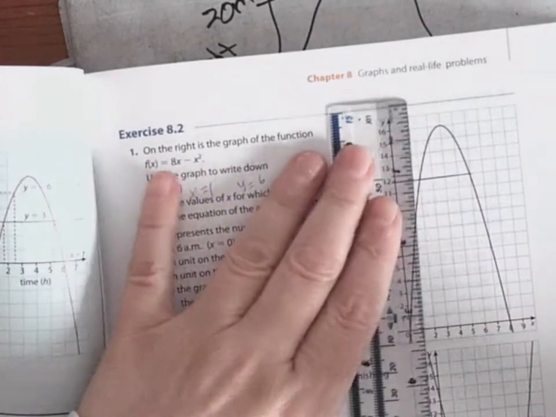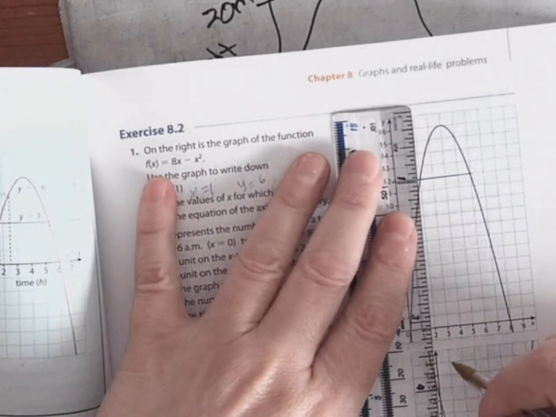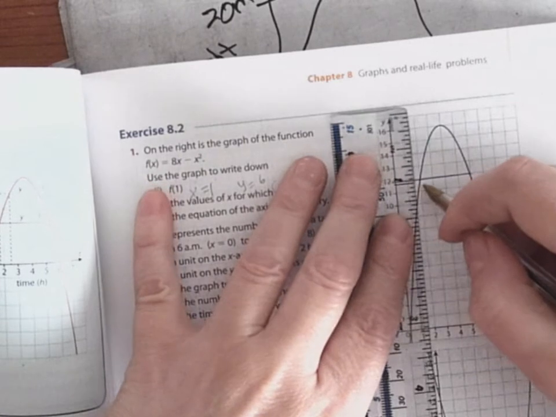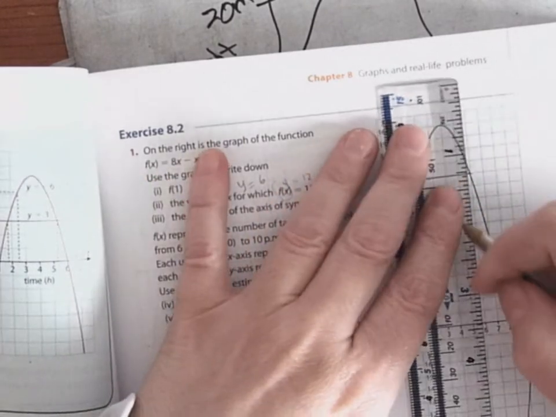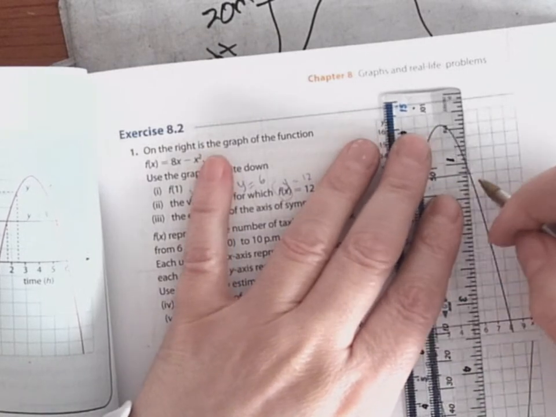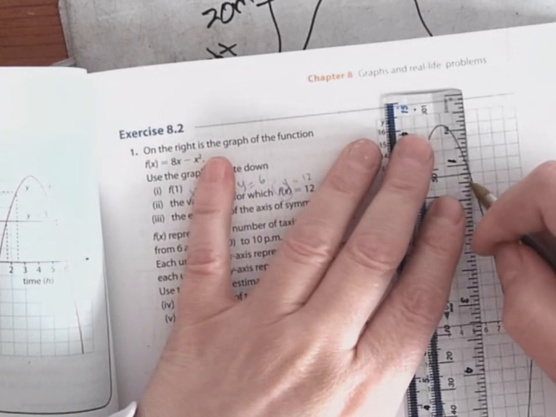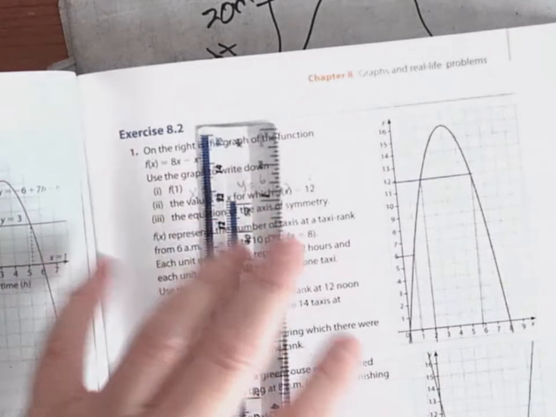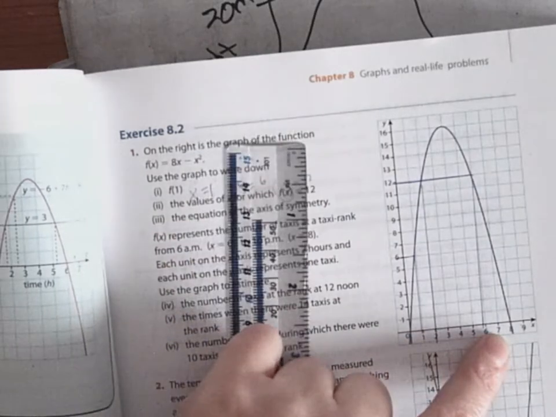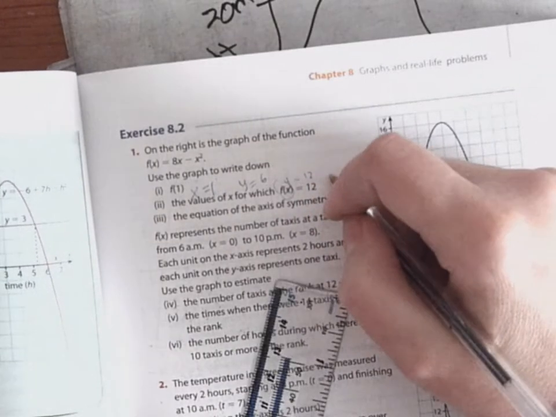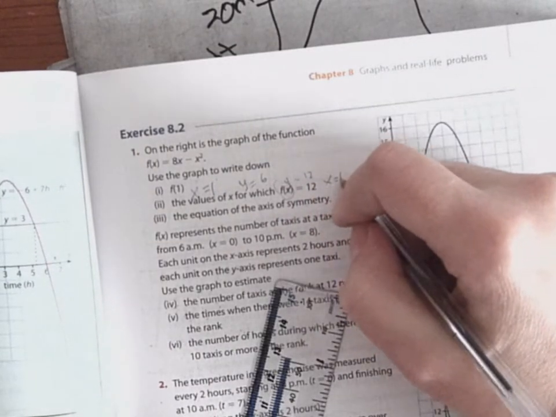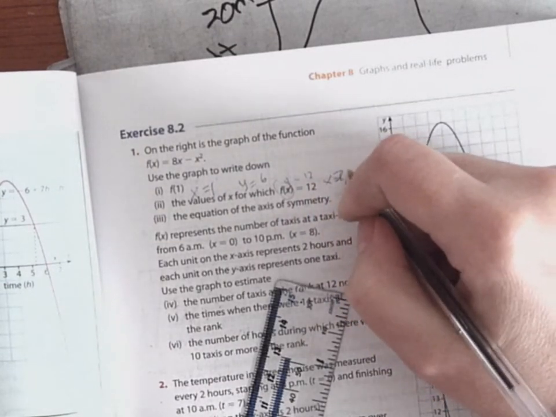It hits it in 2 different spots, so at the 2 spots it hits, draw a line down so you can read off the number. So x is 2 and x is 6. Now that's probably not drawn very accurately, but we'll just say x is 2 and x is 6.